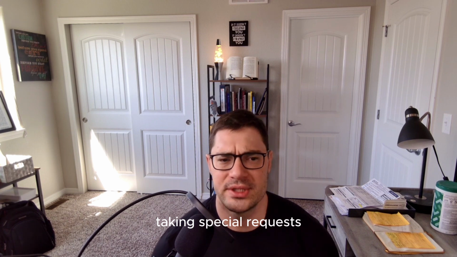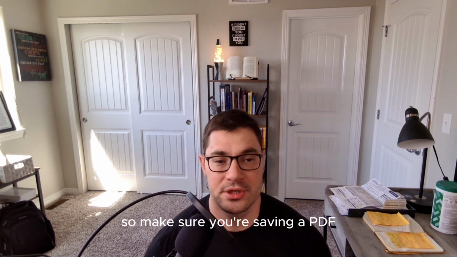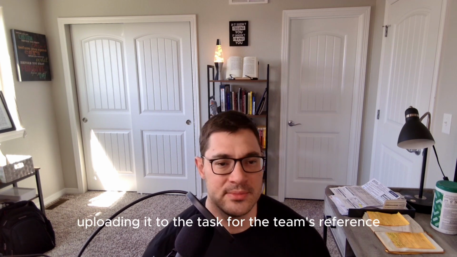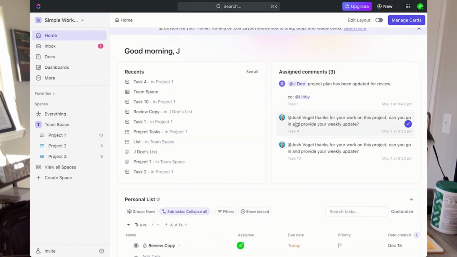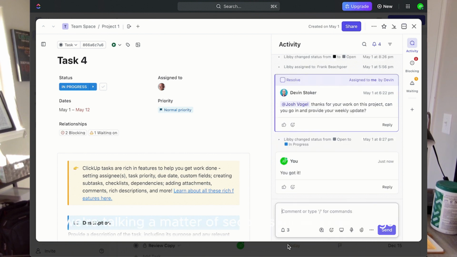Okay, so taking special requests requires updating the ClickUp task for the client service task with proof of communication. So make sure you're saving a PDF copy of the email, uploading it to the task for the team's reference. A screenshot of a text message: if they text, just screenshot it and throw it in the comment in ClickUp. These things don't take very long at all. We're talking a matter of seconds to do these things.